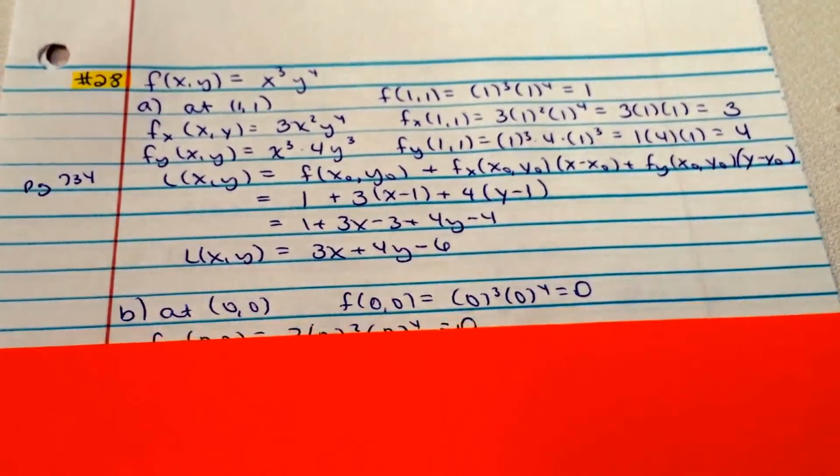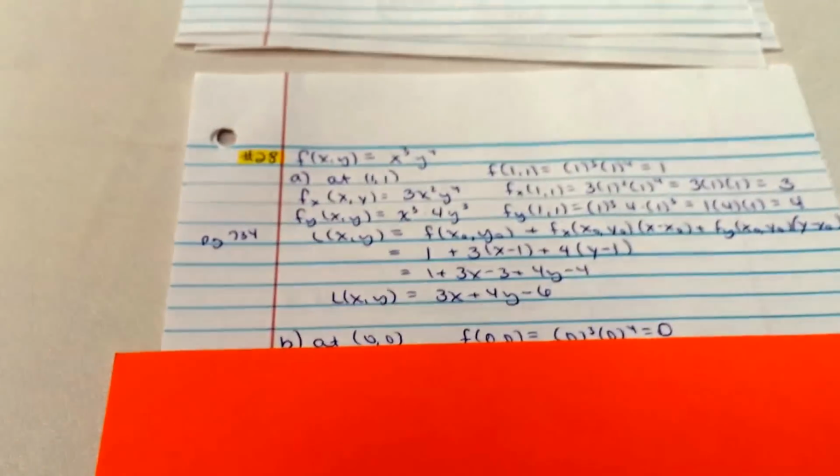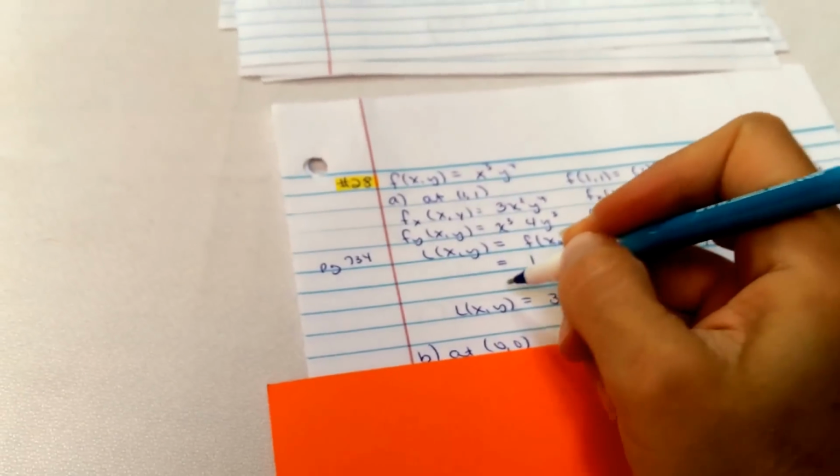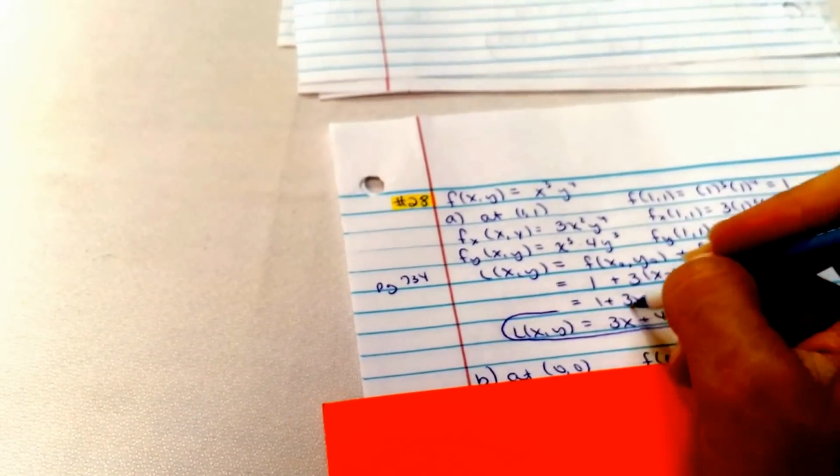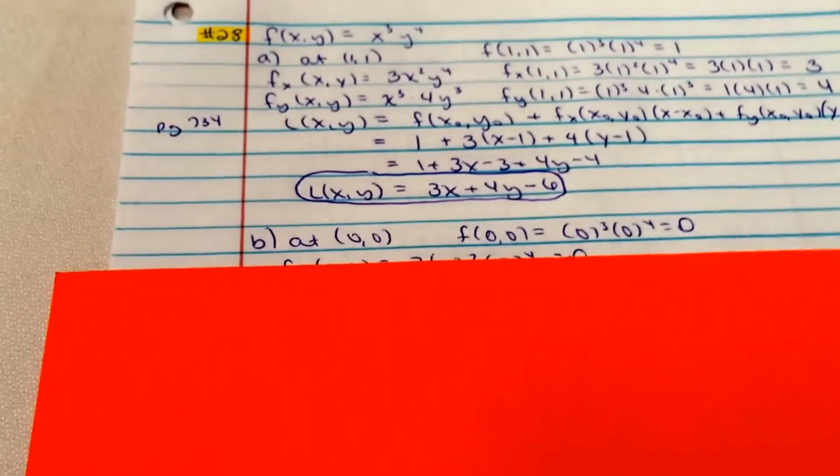So that would be, I don't know why I didn't circle that. Hold on, that's going to bother me that my answer is not circled. You should always circle your answers to make it easier to find them. There, much better.